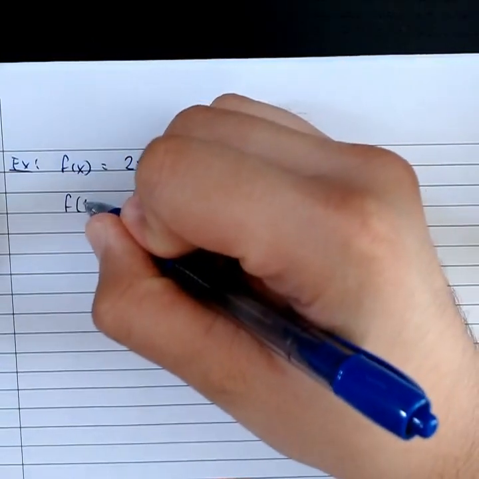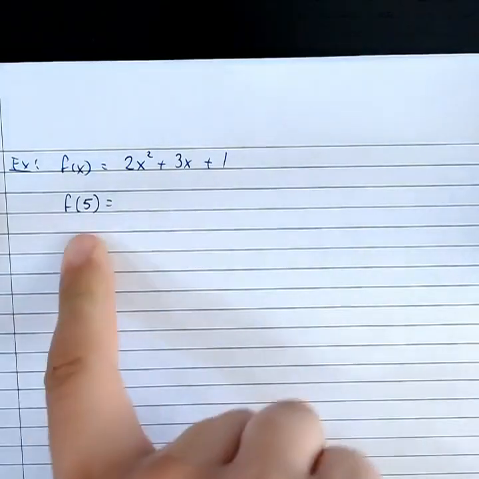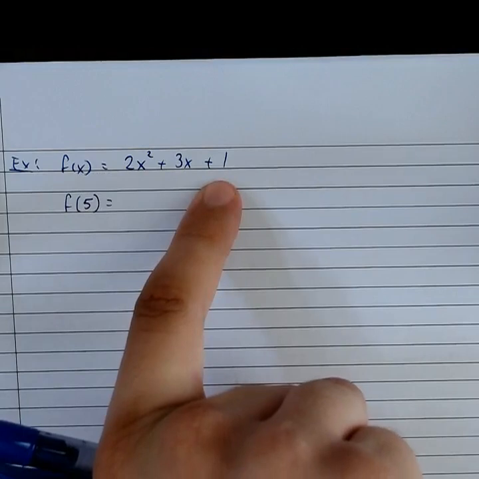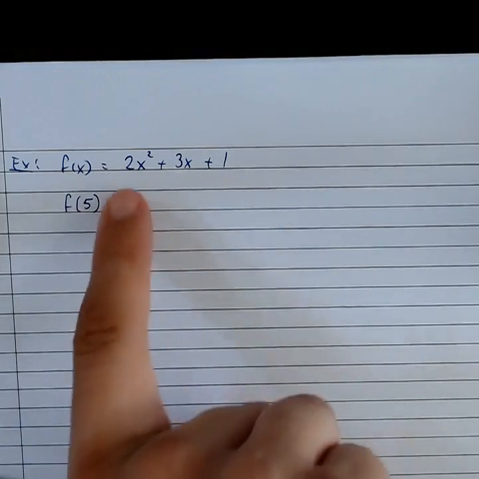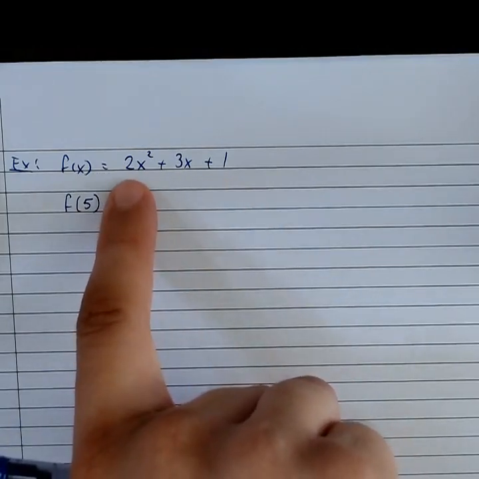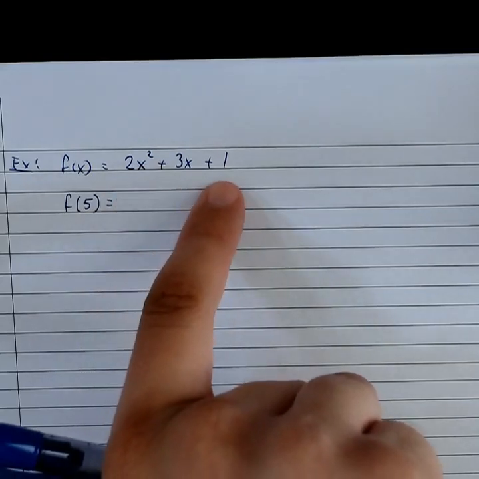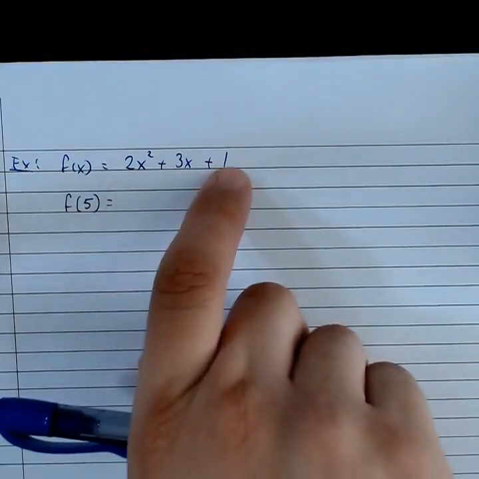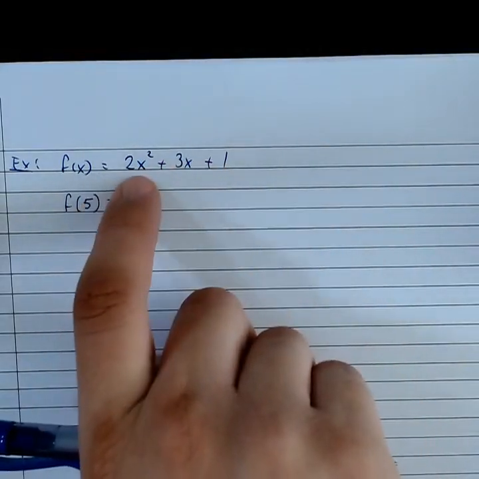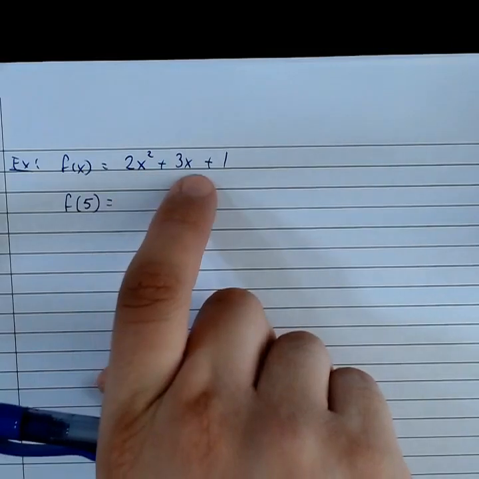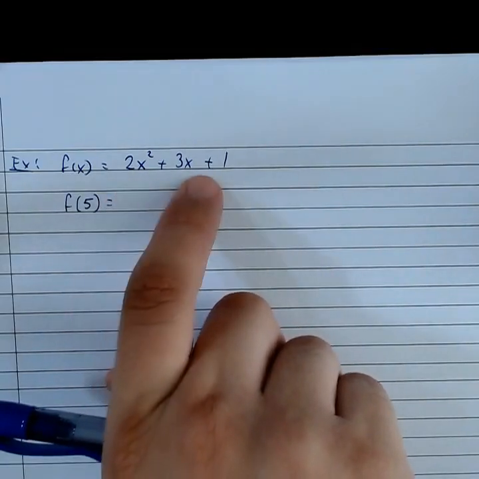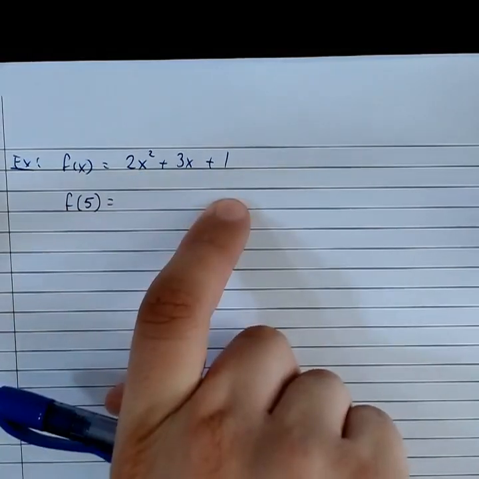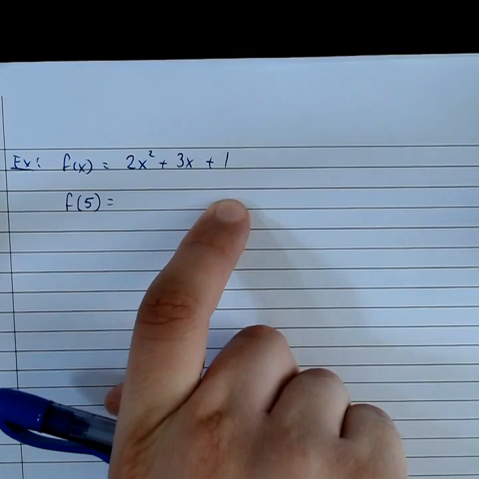What's more is that we can simplify this. In previous courses, you've been told something like, you have the expression 2x squared plus 3x plus 1. Find the value of the expression if you substitute in x equals 5. That entire sentence can be restated as f of 5 equals, and that's it. I've just said the exact same thing.